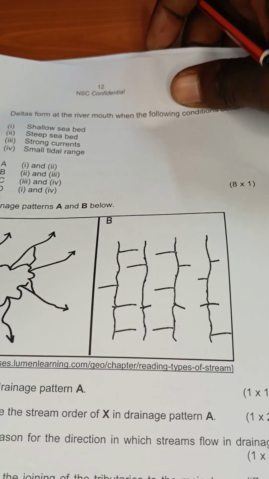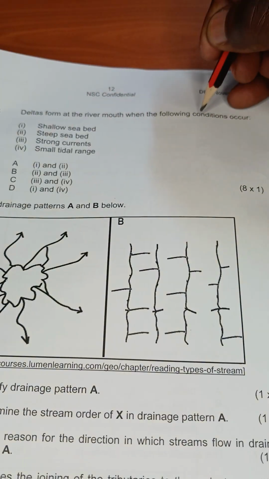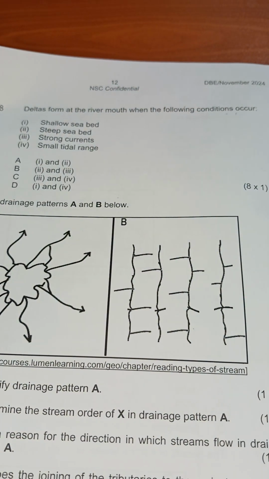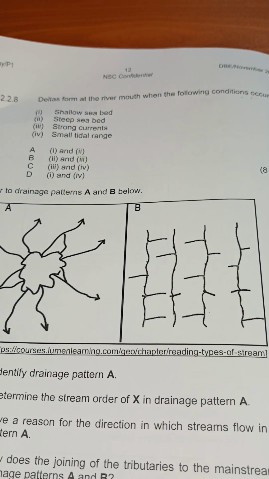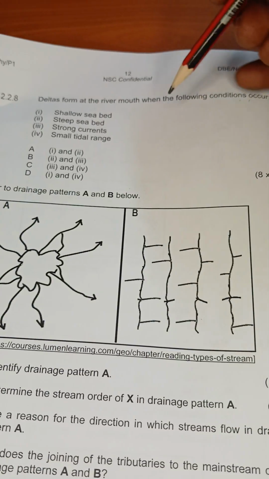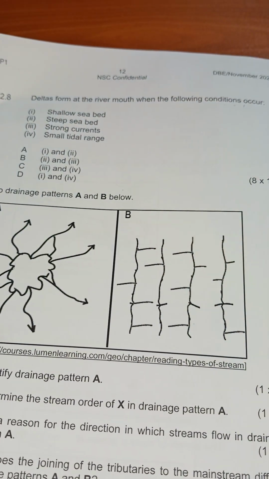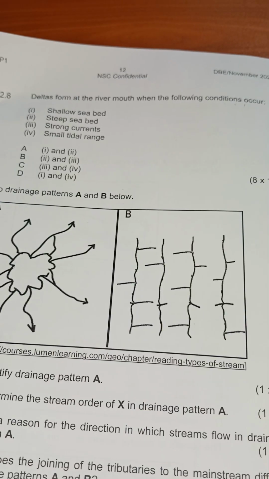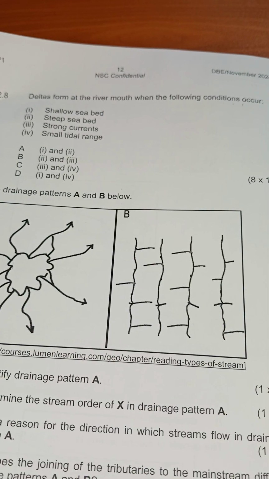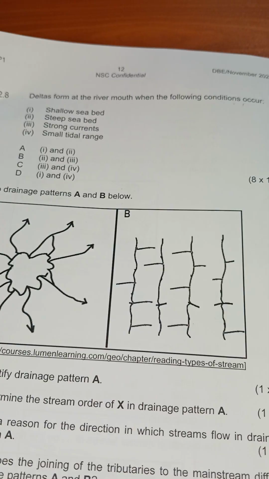Then 2.2.8. Oh, we are moving. Deltas form at the river mouth when the following conditions occur. Remember when I was talking about the fluvial features found in the upper, middle, and lower course. So we have a delta at the river mouth, which means where the river ends, at the lower course of the river. What could be the reason? Close to the sea or the lake. That's where we have a delta.